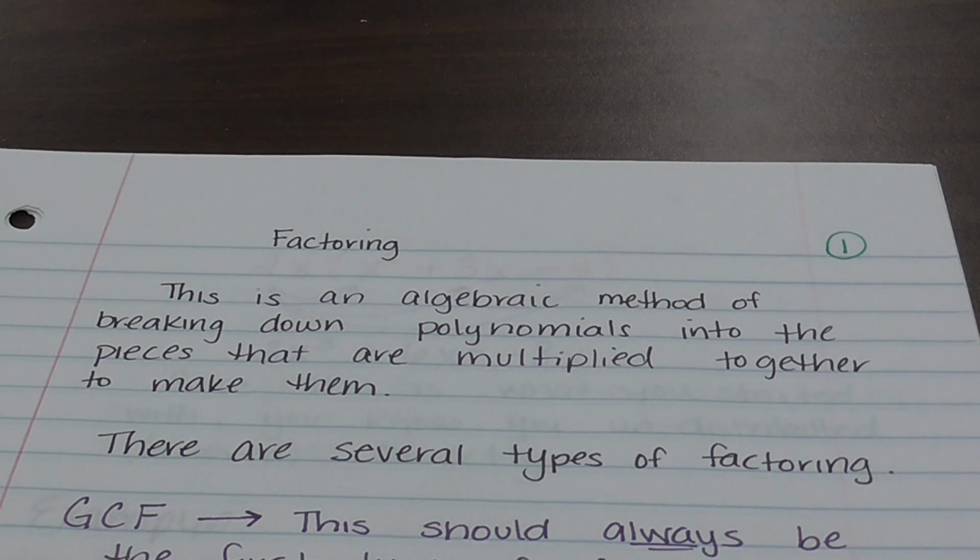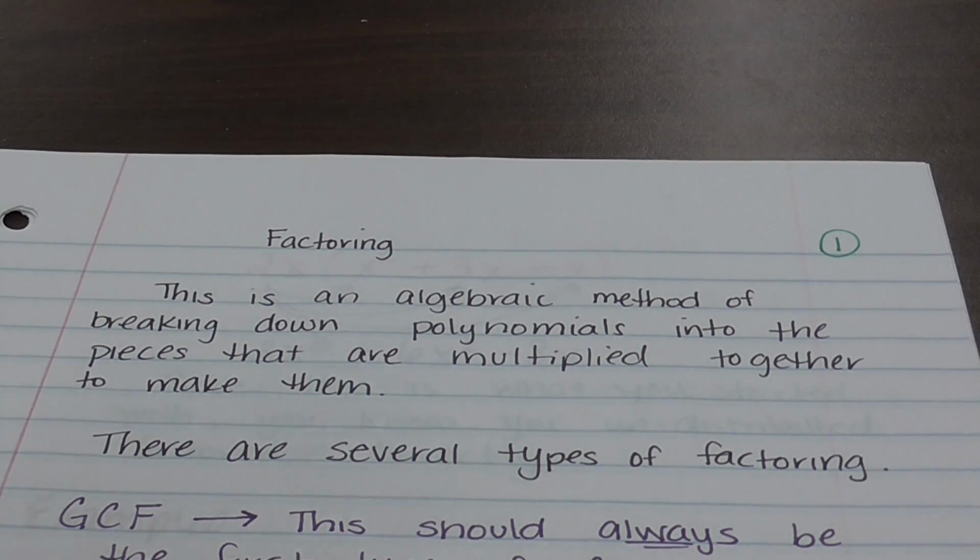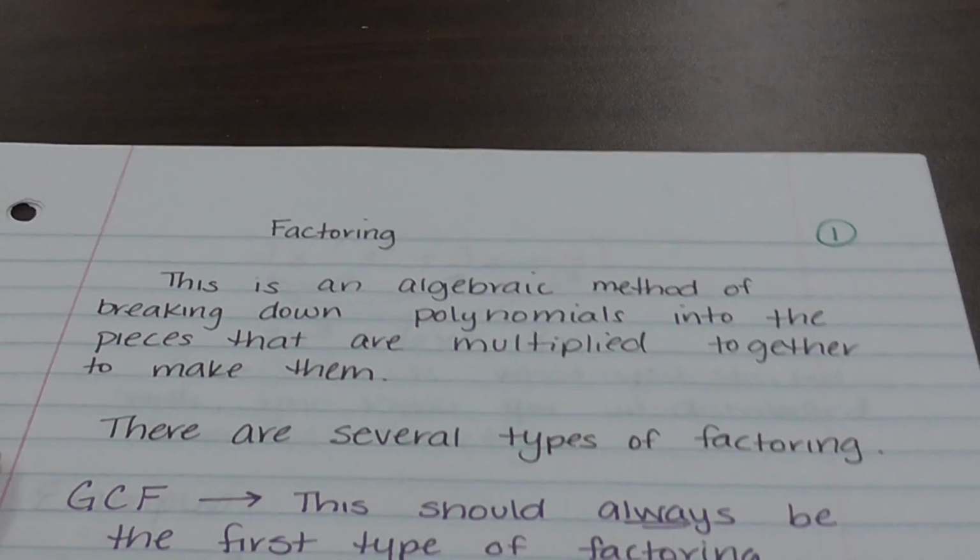Alright, so this next unit starts factoring. Factoring is just an algebraic method of breaking down a polynomial into the pieces that are multiplied together to make them. So sometimes a monomial multiplies times a polynomial to make a bigger polynomial, or sometimes two binomials multiply together. Sometimes it's just a number being multiplied. But when you break that apart, that's factoring.